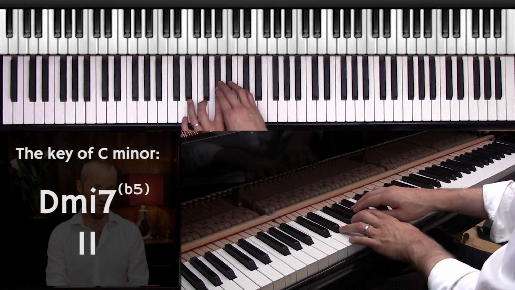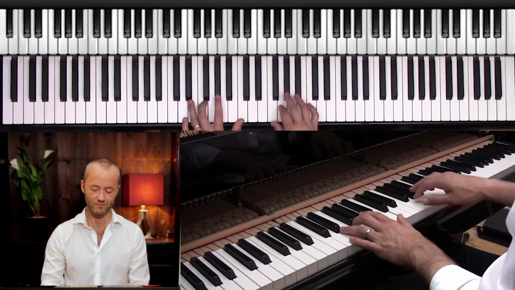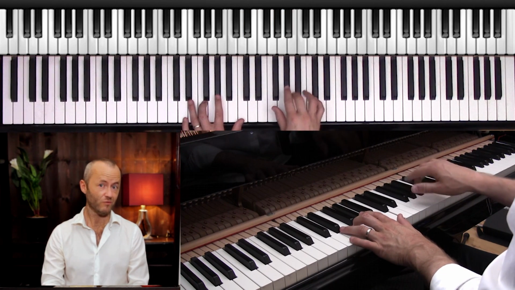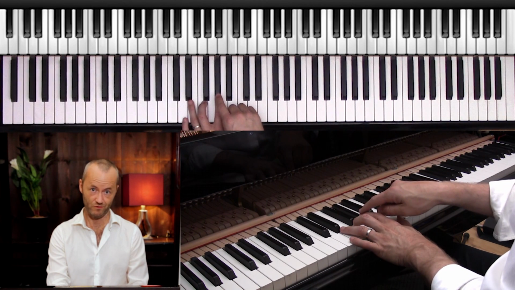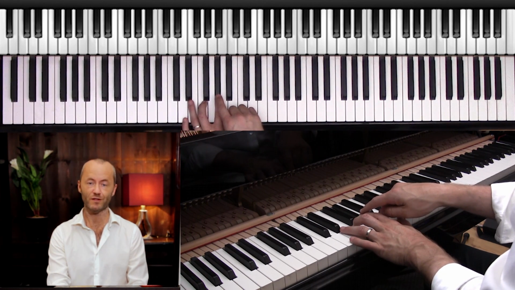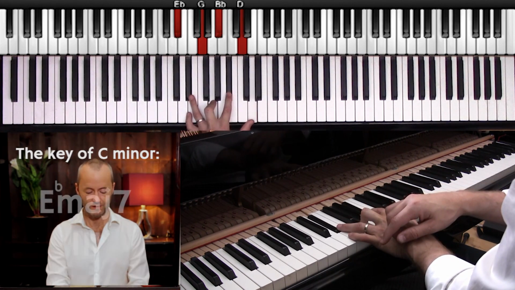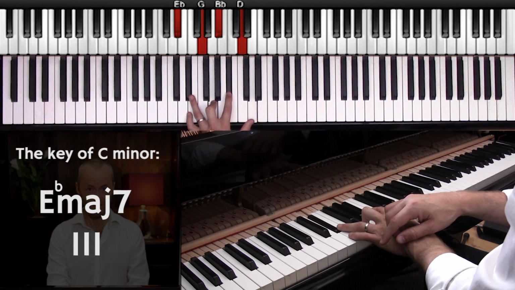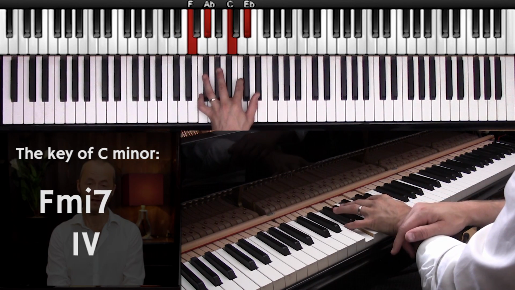And why that flat 5? That's a question, right? Because when you play the E flat scale, you don't play the A, right? So that's why we flatten the 5th of the chord. So the second chord in a 2-5-1 progression to minor would be a minor 7 with a flat 5. And the third chord, major 7, E flat major 7. And then the fourth chord is an F minor 7.